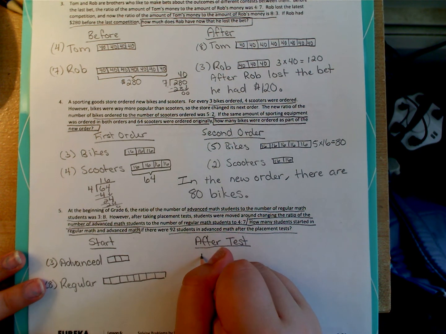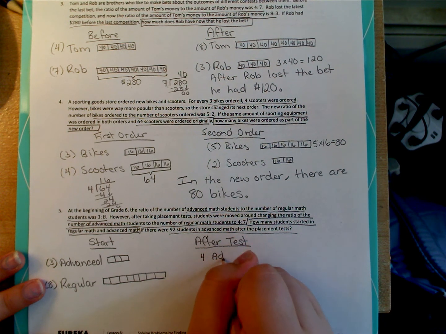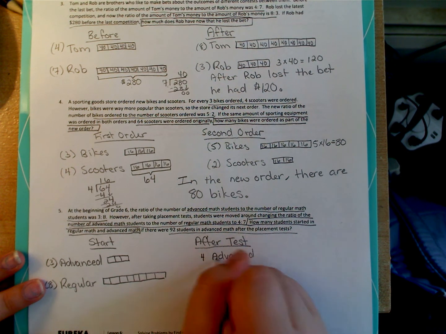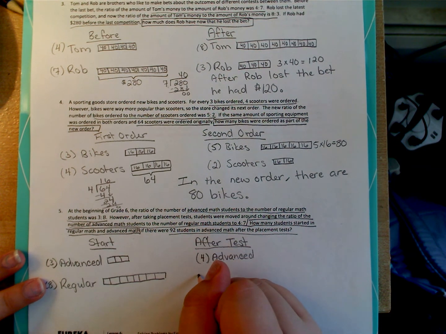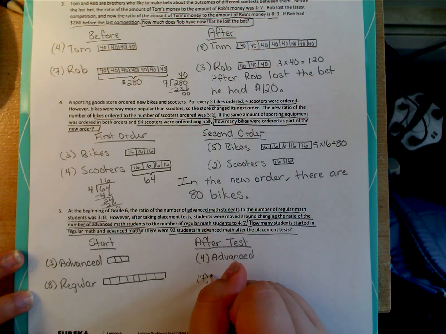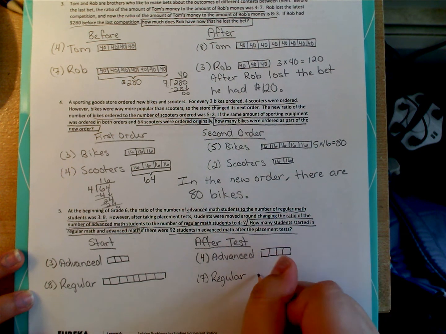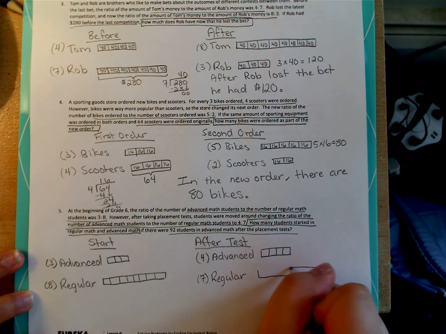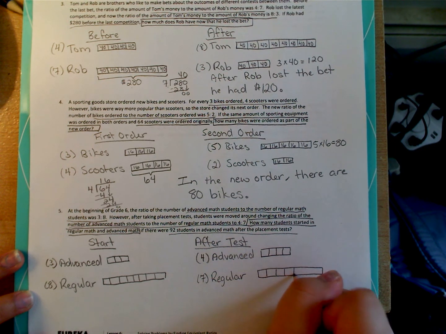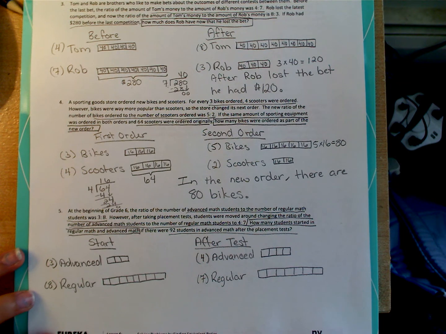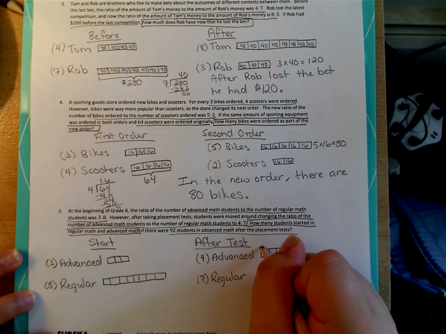And after the test, we had 4 in advanced and 7 in regular. 1, 2, 3, 4, 5, 6. And we know that after the placement test, there were 92 students in advanced math. So we know this is 92.